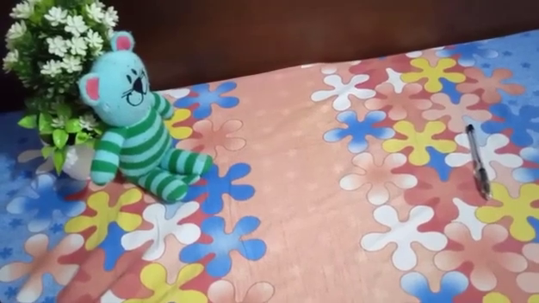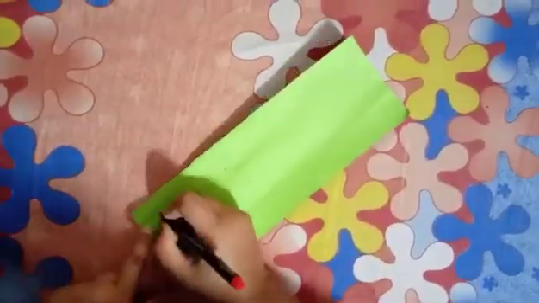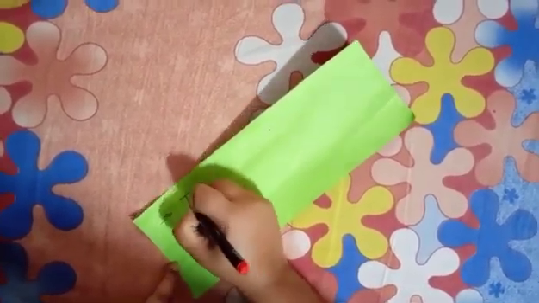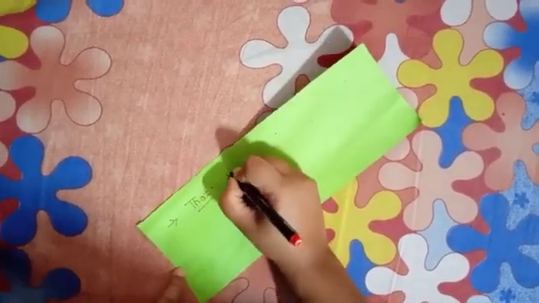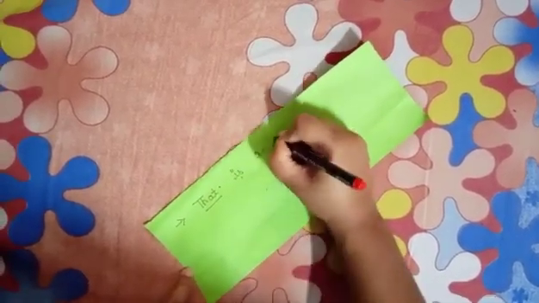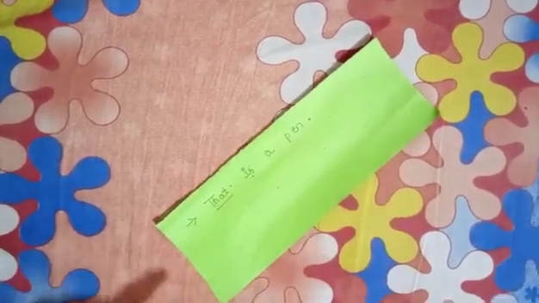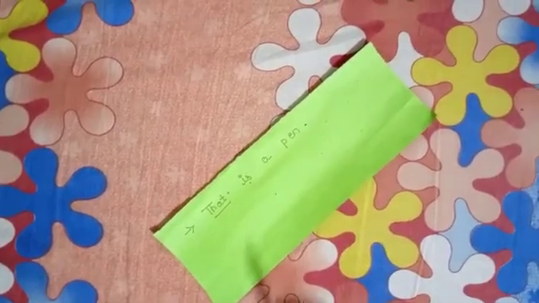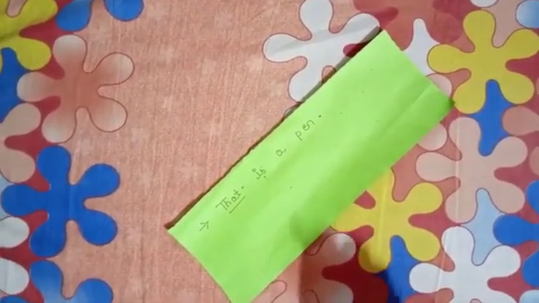And how will we write it in the sentence form? Let us see. So, how will we write the sentence? That, T-H-A-T, that is a pen. And full stop. Okay? That is a pen, because there is only one pen. Now, let us see one more example.